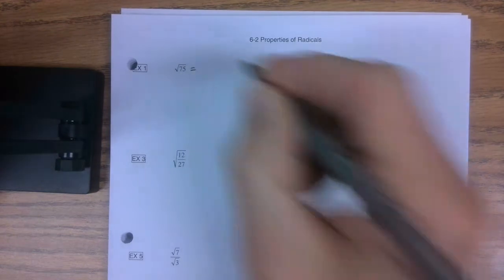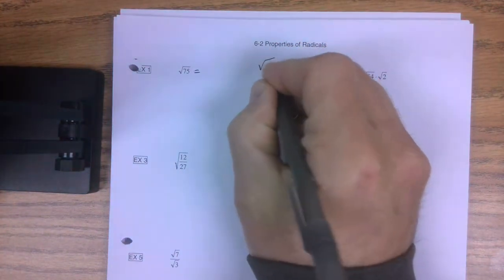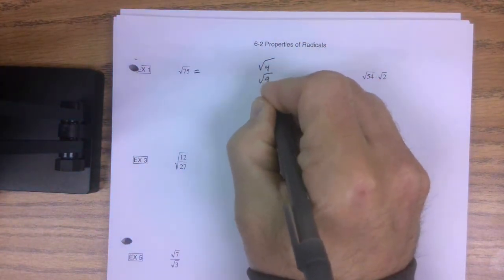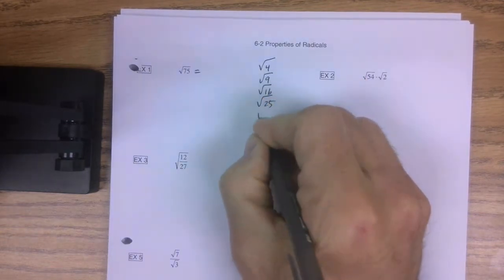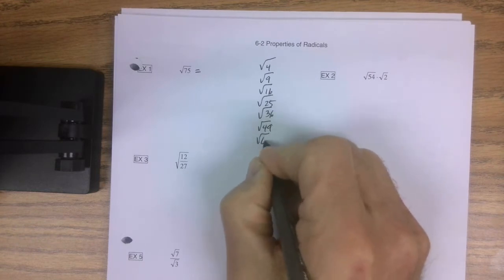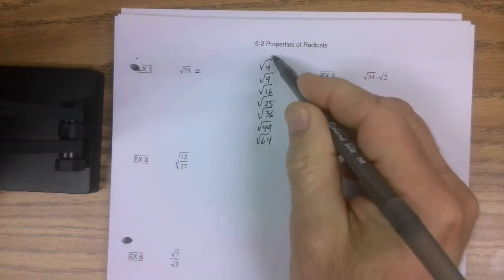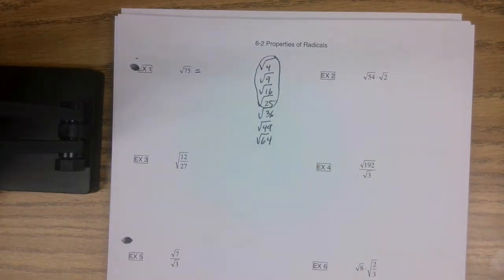So, square root of 75, is that a perfect square root? No. So we have to think about, okay, from our list, why don't I go ahead and just so everybody knows where I'm getting this information from, this is our main list. Now, to be honest with you, these will probably show up the most, okay?